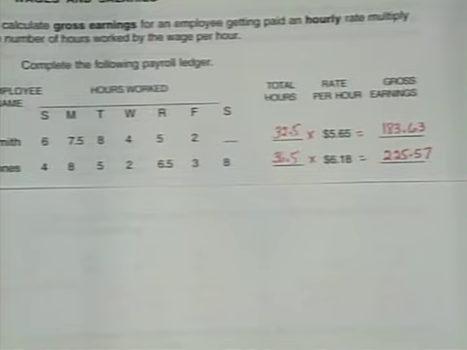And Jones worked 36 and a half hours. He's making $6.18 an hour. We're going to calculate and come up with gross wages there of $225.57. As a preview of what's to come in later sections, we're going to take those amounts and take out all the taxes, and we're going to prepare payroll ledgers and figure out what their net earnings are, what they're actually going to take home. We're going to figure out what their checks are worth, because you know you don't take home all of your gross earnings. No. Okay.